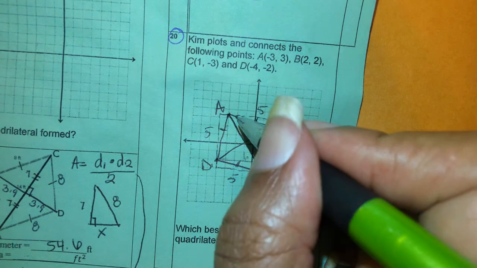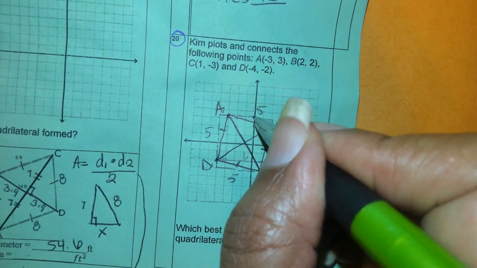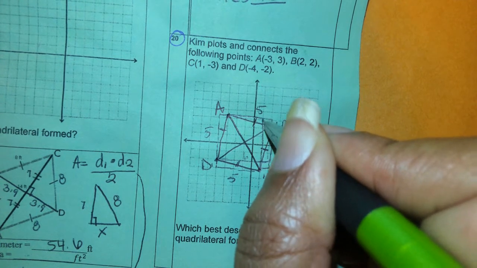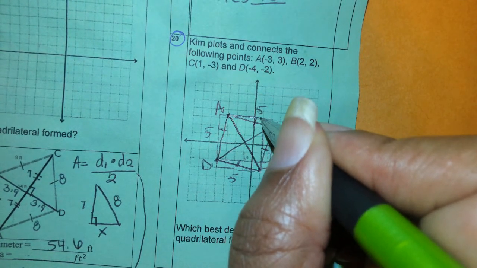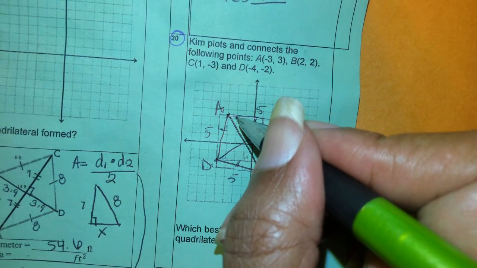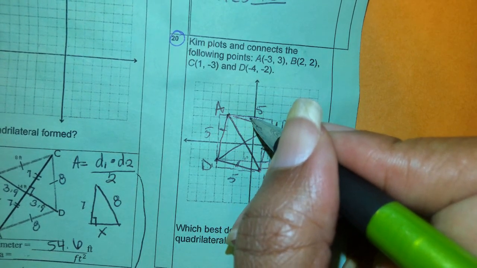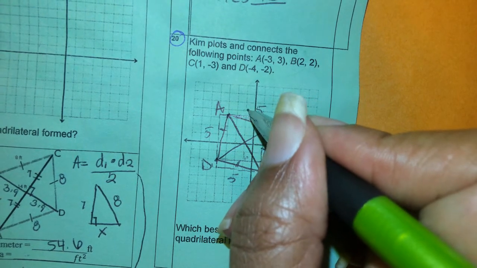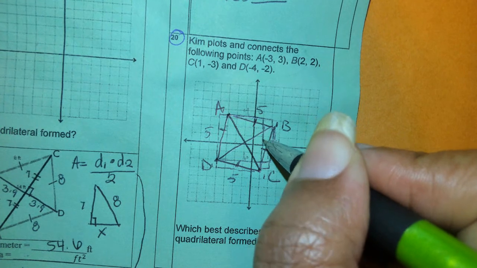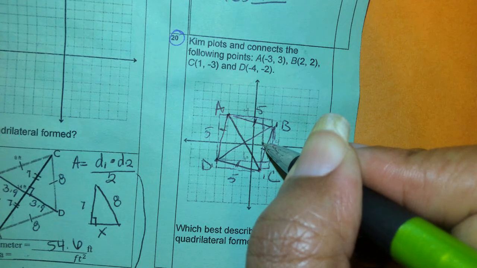Second diagonal. Okay? So again, let's count. I'll start up here since that's where my pencil still is. 1, 2, 3, 4. So that gives me 4 here. And then down 1, 2, 3, 4. Oh, did I count too many?